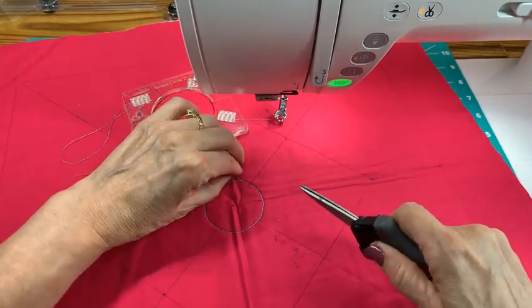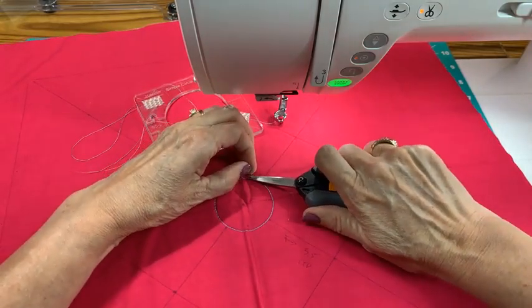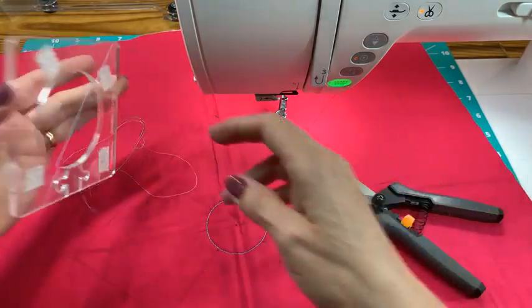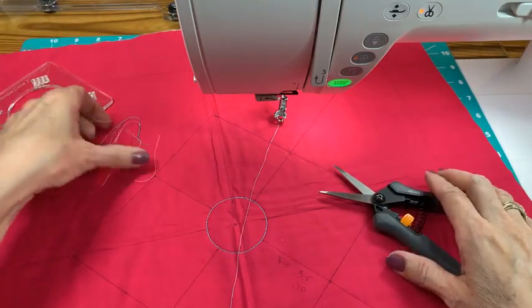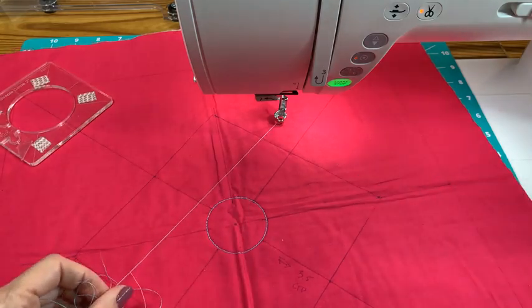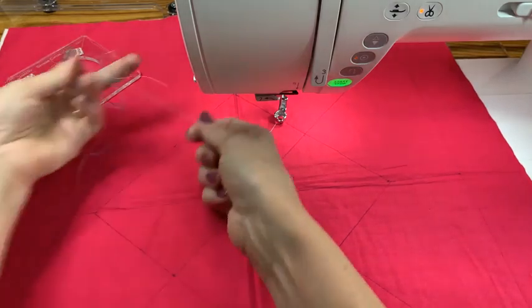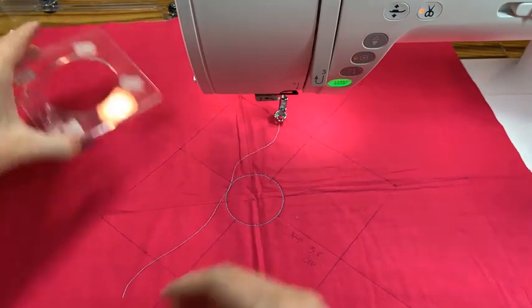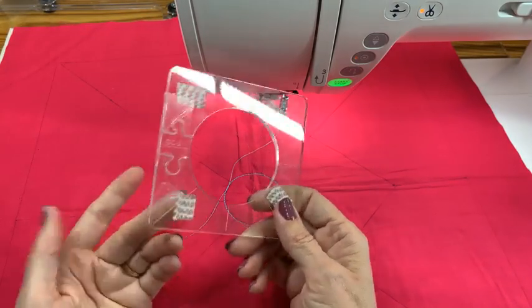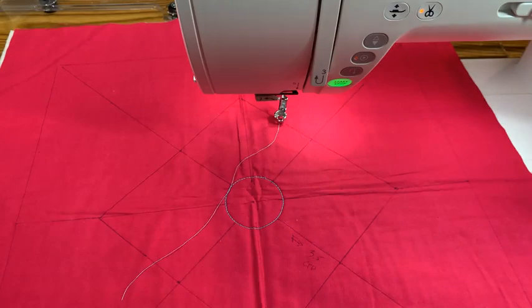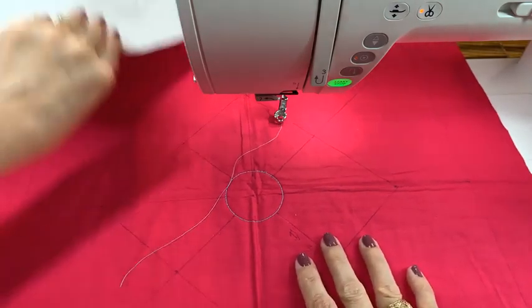If you need to restart your design and you have a good place to stop, just stop. It's okay. There's nothing wrong with that. Quilters do that all the time. I think when I was a new quilter, I kept worrying about that. I kept thinking that I couldn't do that, but you can. It's not a problem. All right, get these threads out of here. Okay, so I'm done with that, right? That was easy.